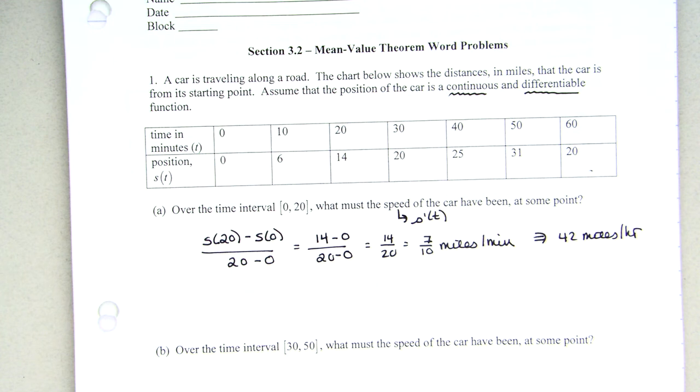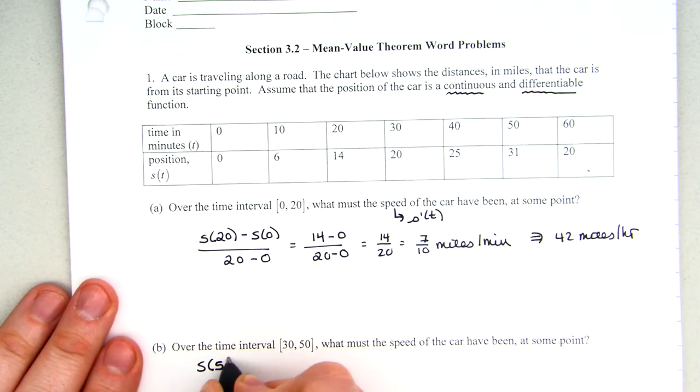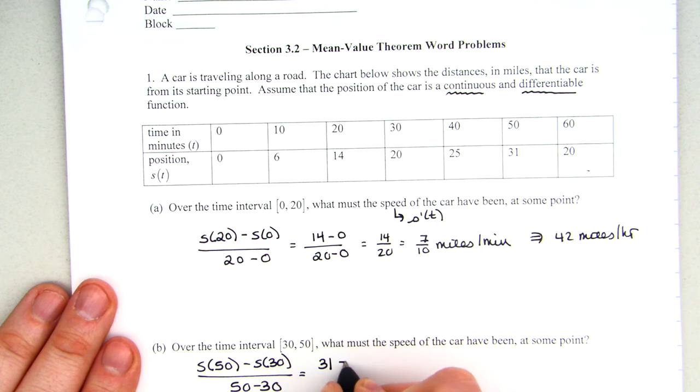Letter B. How about you go do letter B? Give the answer in miles per minute, and then just for fun, let's convert it to miles per hour as well. What speed in miles per minute must that car have been going? S of 50 minus S of 30 over 50 minus 30. Okay, that's 31 minus 20 over 50 minus 30.